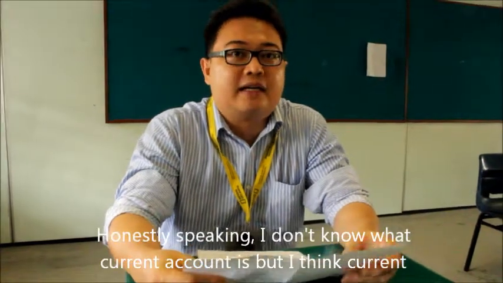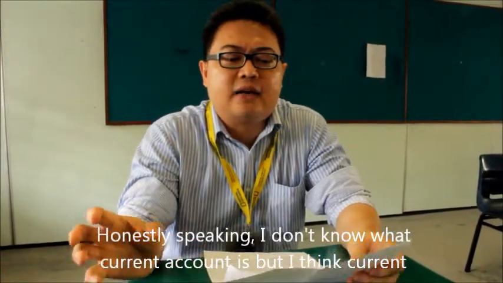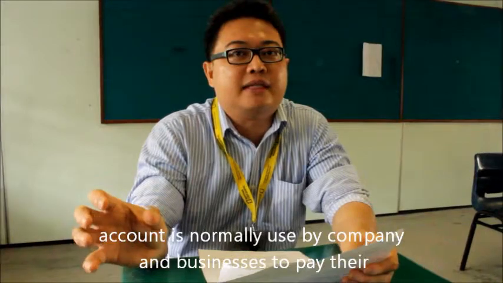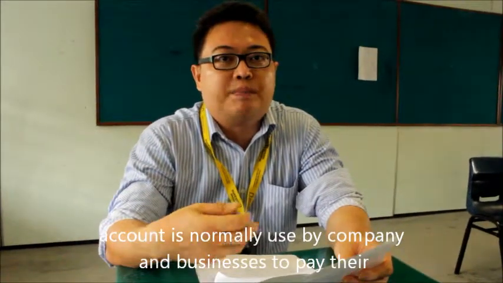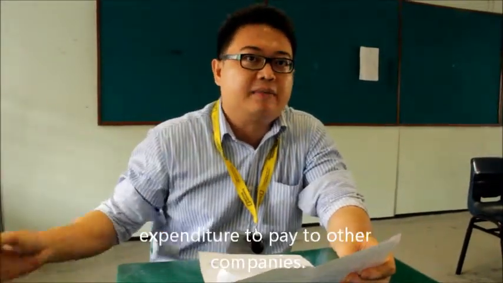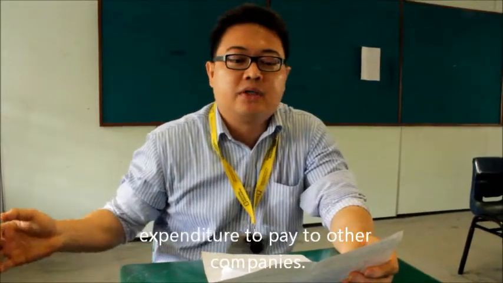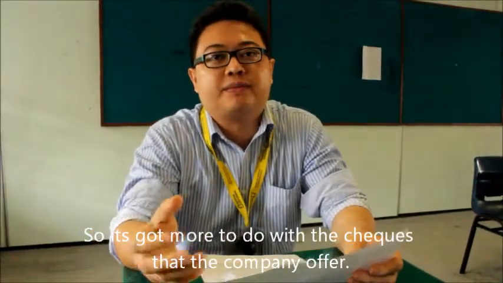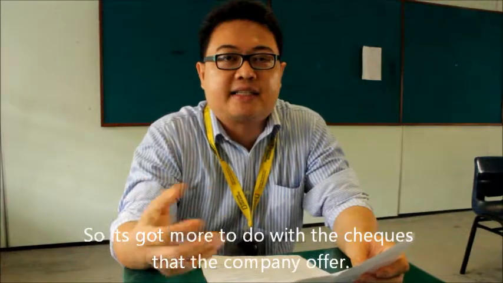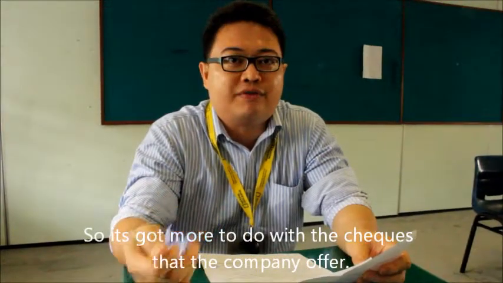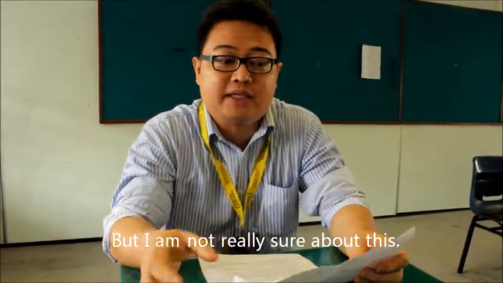Honestly speaking, I'm not sure what a current account is, but I think a current account is normally used by companies and businesses to pay their expenditure, to pay other companies. So it has more to do with the checks that the companies offer, but I'm not really sure about this.